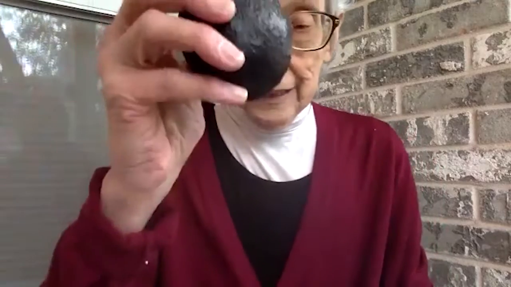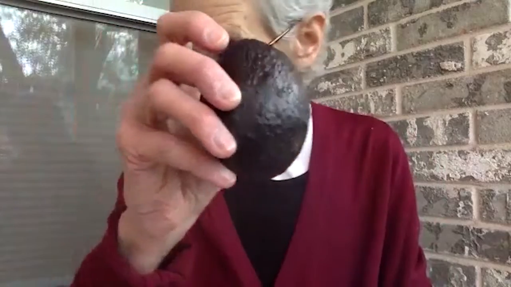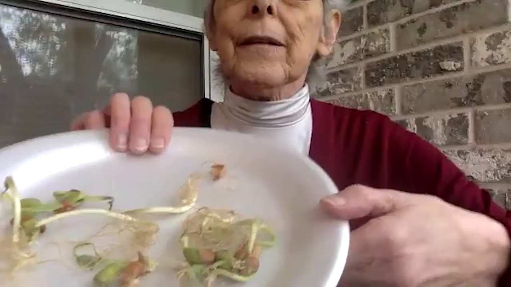And so now I'm going to remind you a little bit about what we learned about seeds. So we learned that seeds travel. We learned that a fruit is a suitcase for a seed. Here we go. We learned about how seeds develop when they're sprouting. Here are my sprouting seeds.